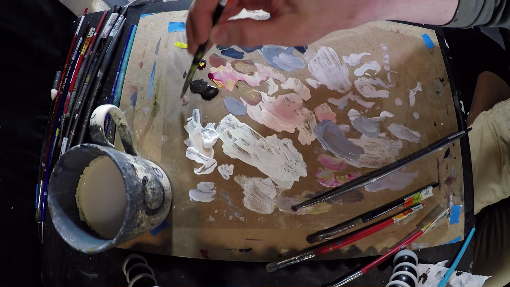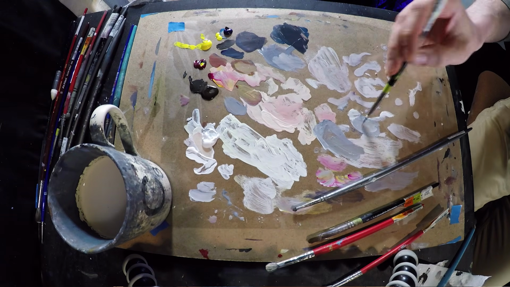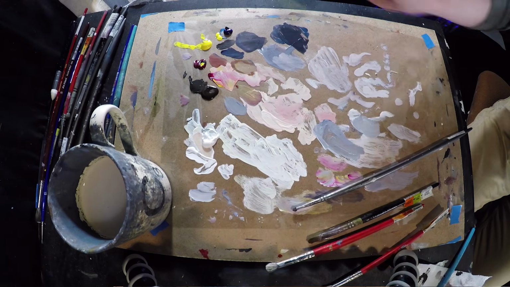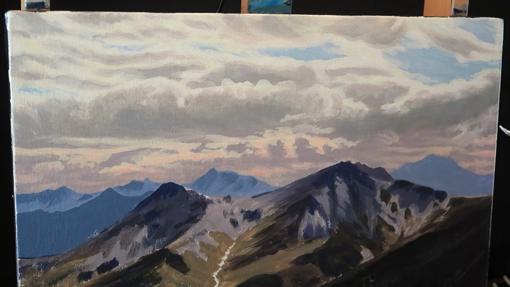I'm gonna take some magenta. Add some magenta to it.